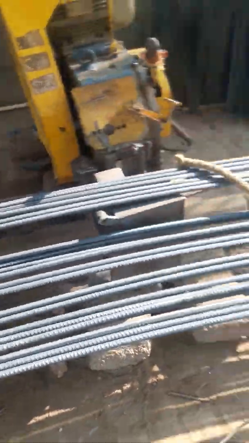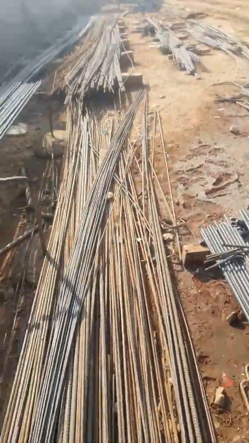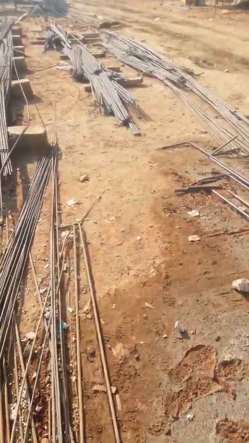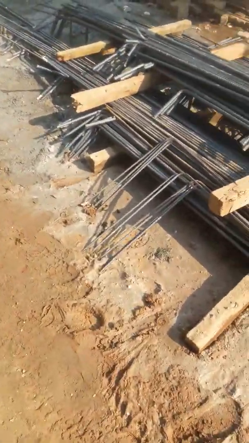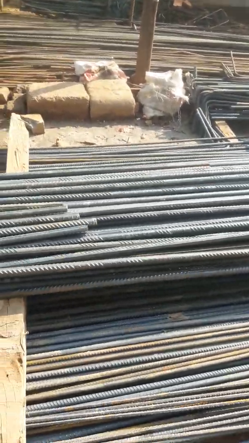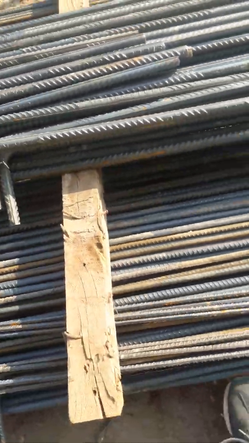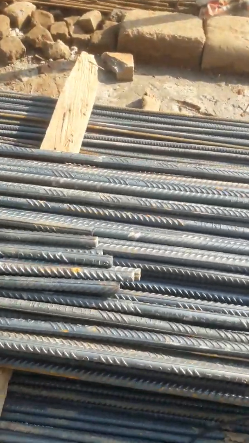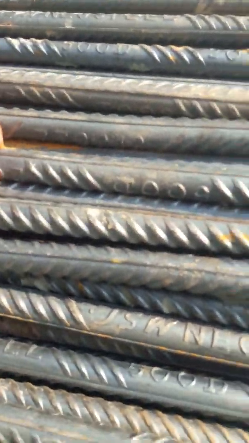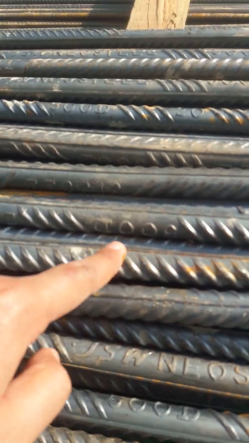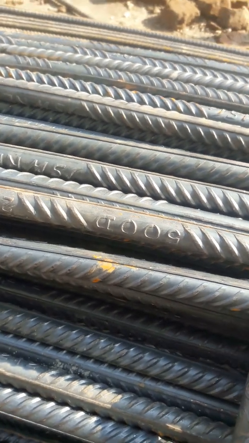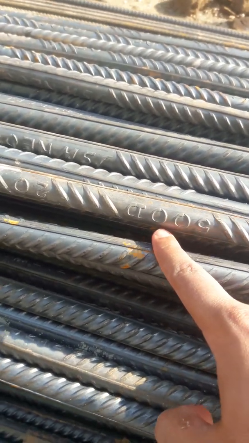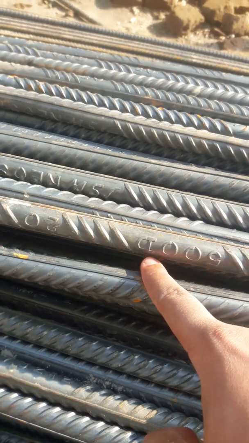You can see it is lying here, and if you want to see the grade of these reinforcements, you can see it very easily. I'll show you where it is. So suppose this is the reinforcement, and let me show you the grade. You can see the grade here. It says 500D, and here also it says 500D. It's in a reverse direction, it's inverted right now.